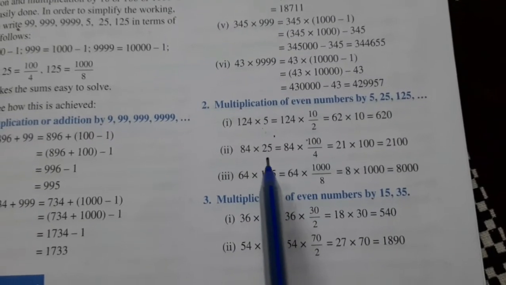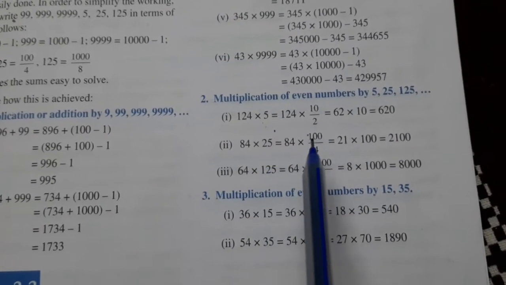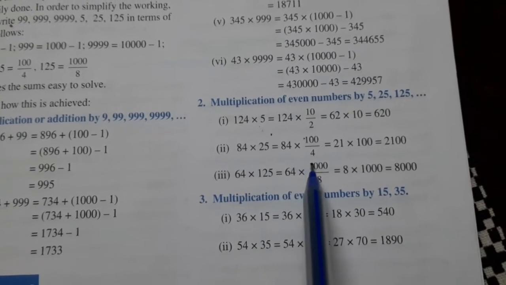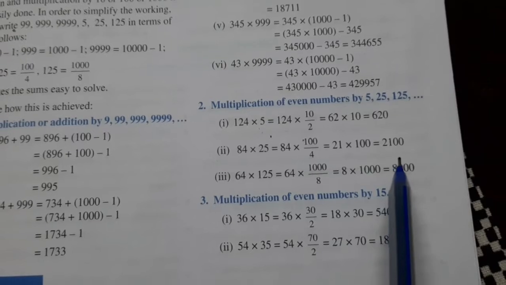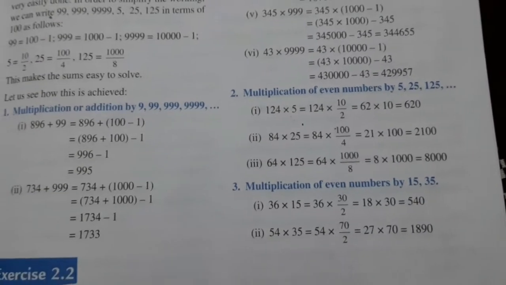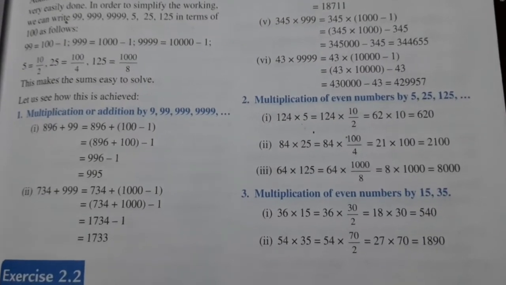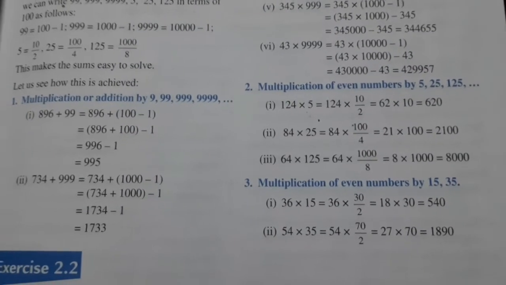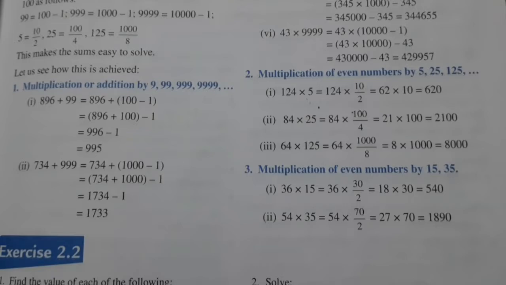Similarly, if you have to multiply any number with 25, you will convert it into 100 upon 4. So divide this number by 4 and then you will get the answer. I have shared the video of that also previously. So you just go through it and this way you are going to solve with shortcuts.